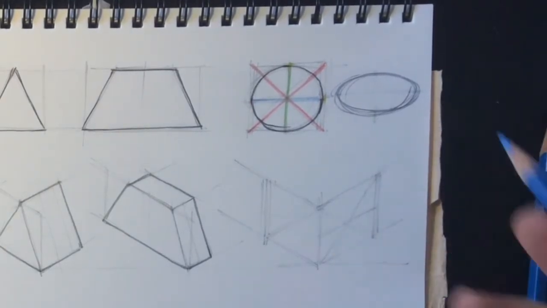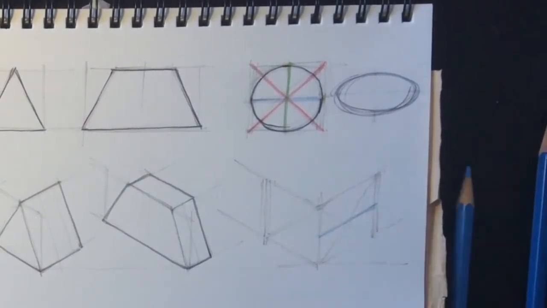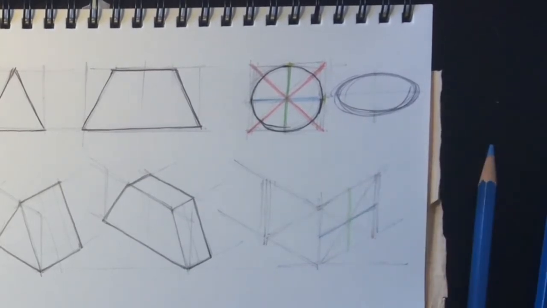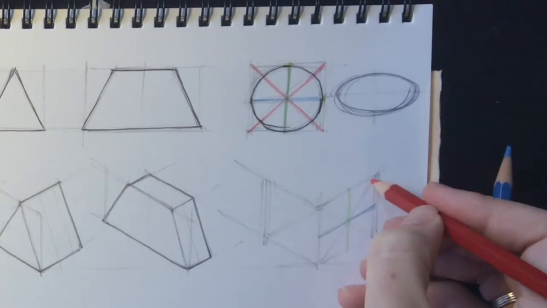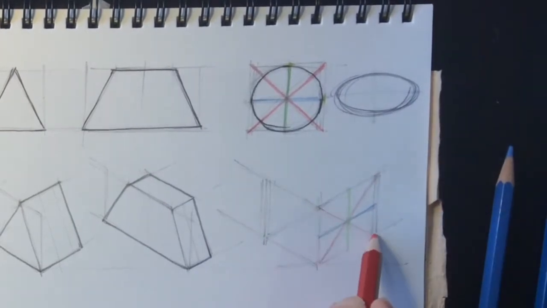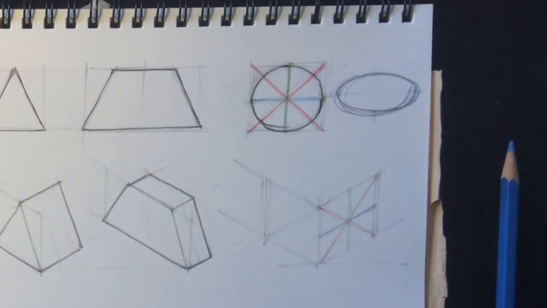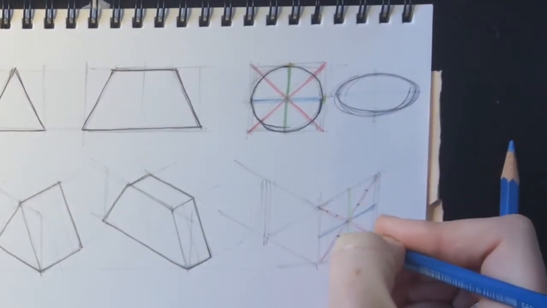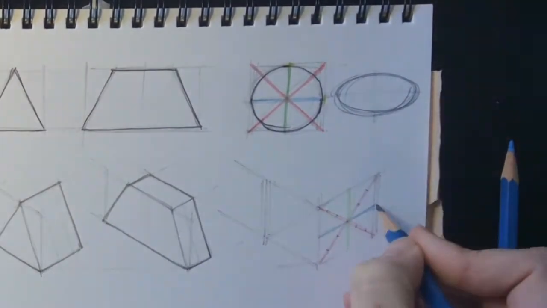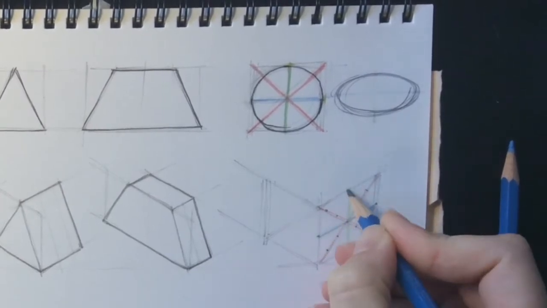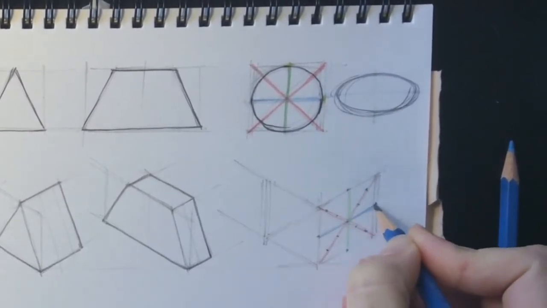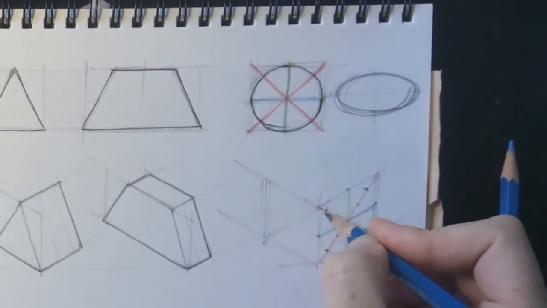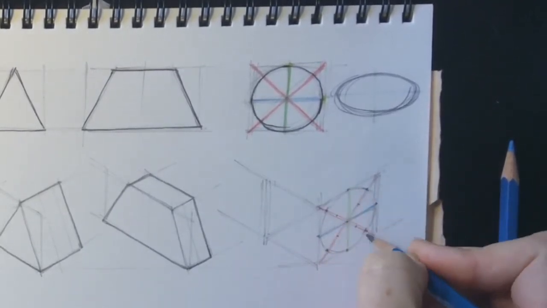So the key lines that I need are the quarters, so those horizontals and verticals, as well as the diagonals. Those diagonals set out the major and minor axis of an ellipse. Along those minor and major axes, or the diagonals, I divide into thirds and identify where the circle or ellipse is going to touch the square.